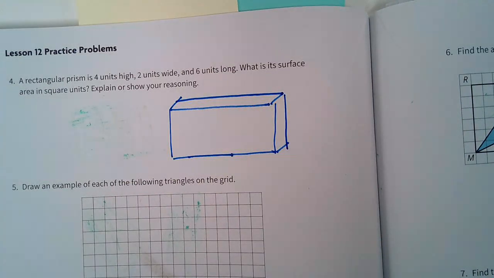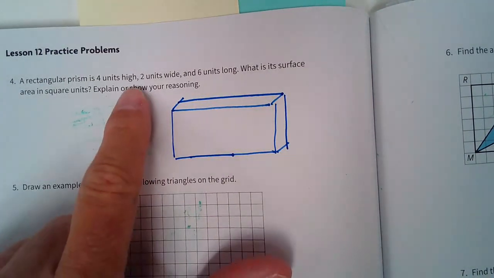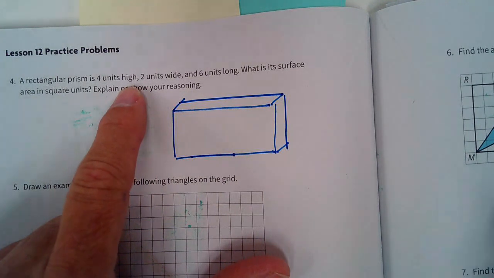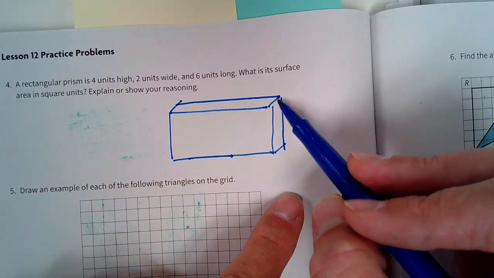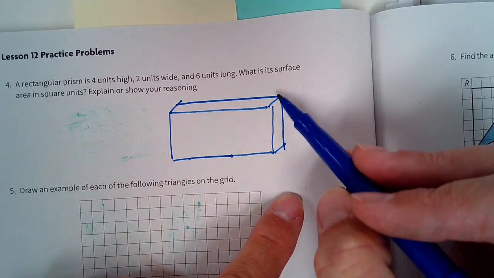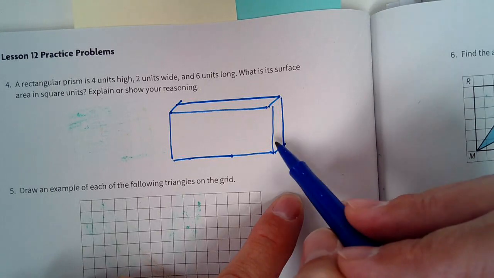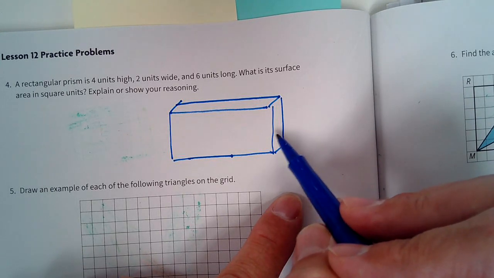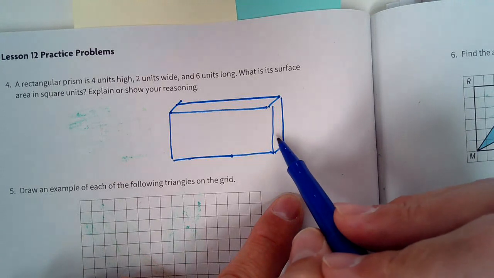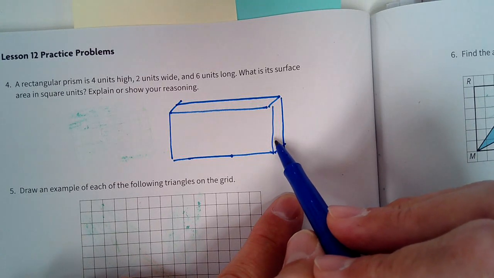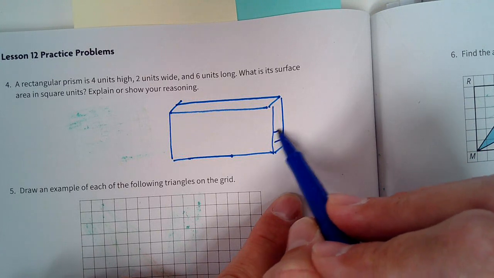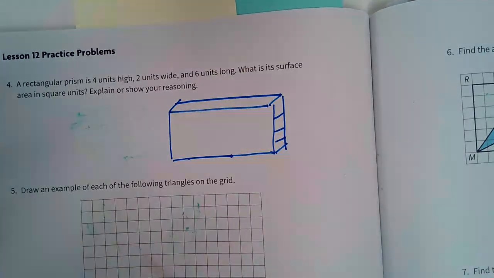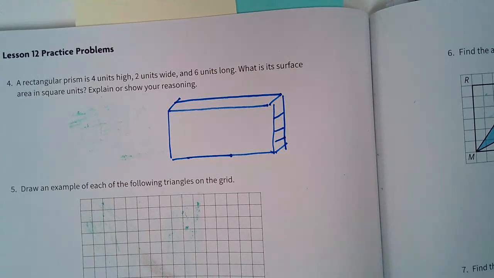Now it says the rectangular prism is 4 units high and 2 wide. So I need to divide this. I'm just going to start with the side here into 4. I'm using my pen here, so if I make a mistake, that's not good. You guys should probably use a pencil so you could erase it. So let's see here. That'd be 1, 2, 3, 4. Not perfect, but you can see that it's 4 units high.